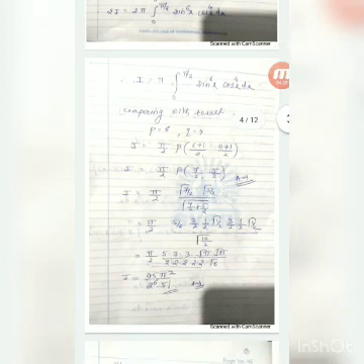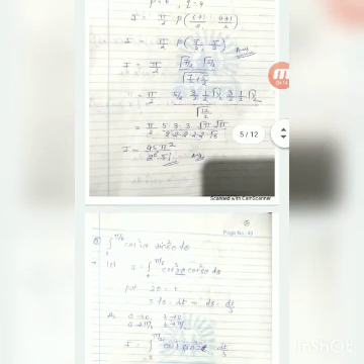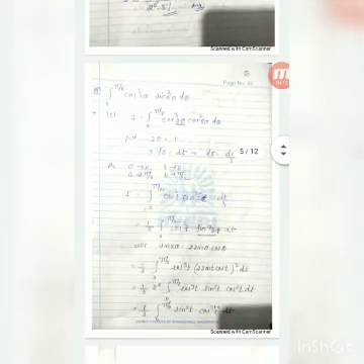P is a power of sine, q is a power of cos. Put the values and try to simplify the answer. Okay, this is example number 2.